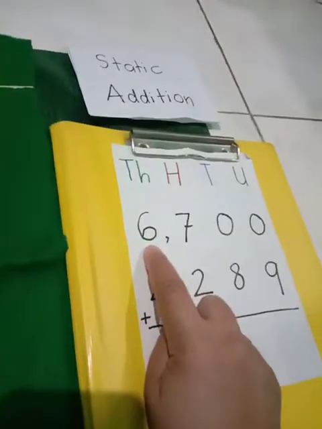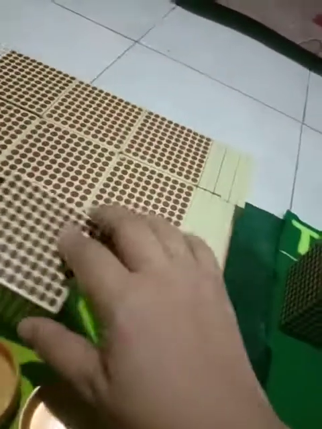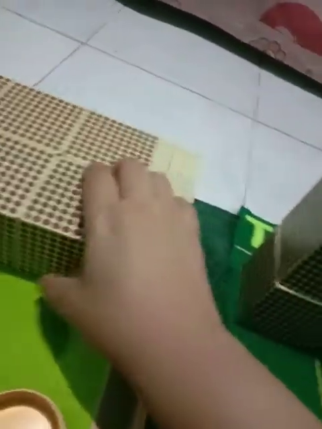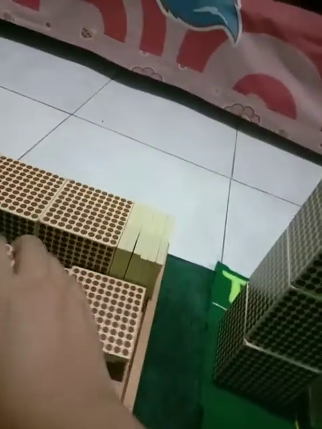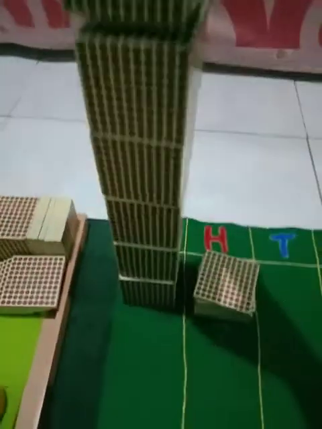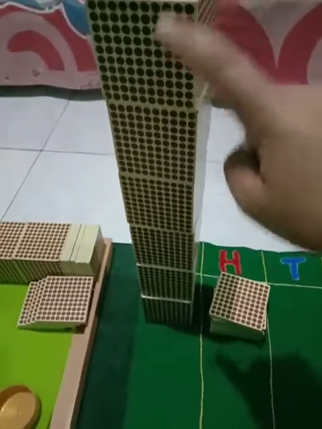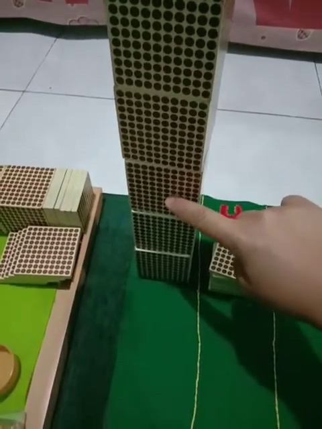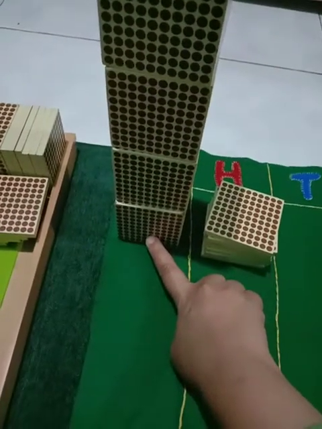The 1,000, we have 6,000: 1,000, 2,000, 3,000. Wow, it's going to be so high. 4,000, 5,000, and 6,000. Let me recheck again. 1,000, 2,000, 3,000, 4,000, 5,000, and 6,000.